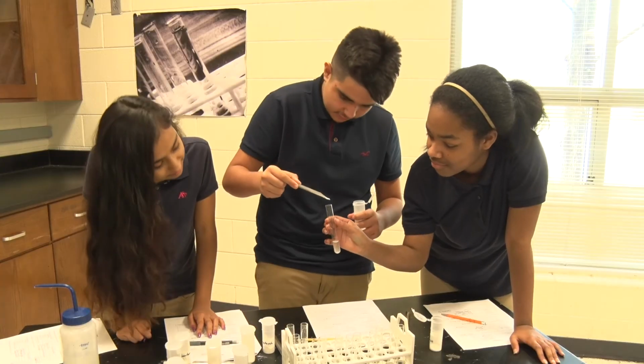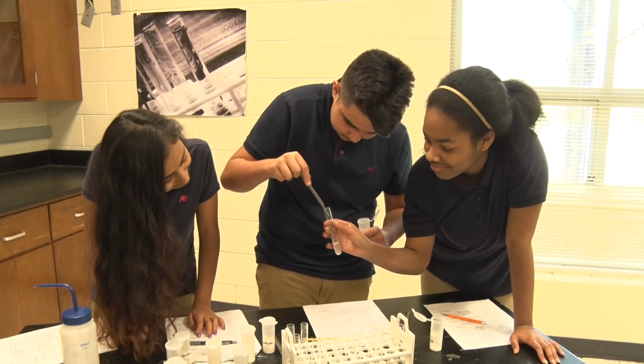It was a nice change for the students. They got to do some lab activities. They need to practice those lab skills and observation skills as well to get ready for high school.